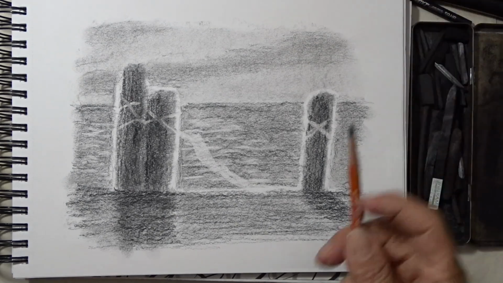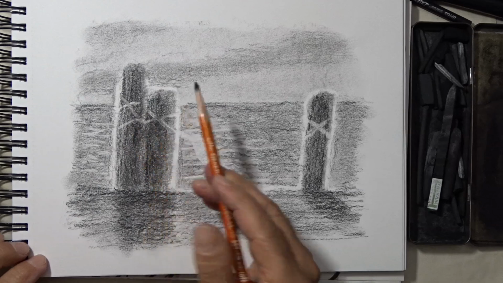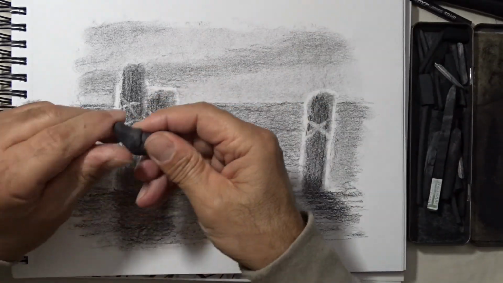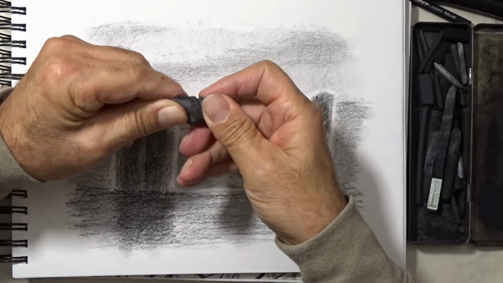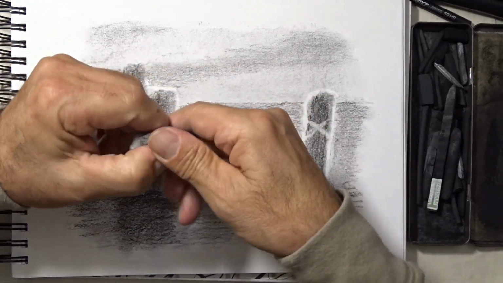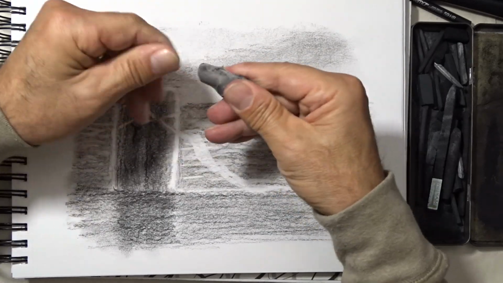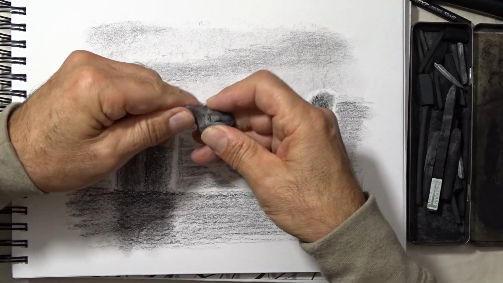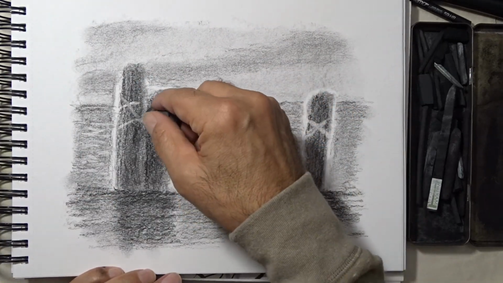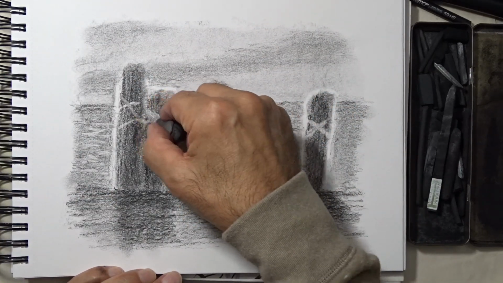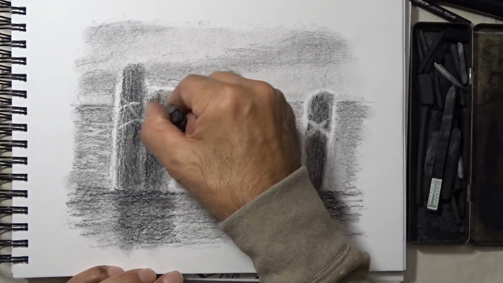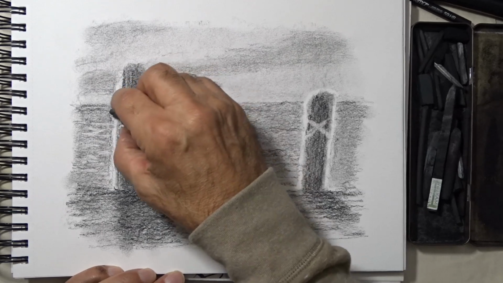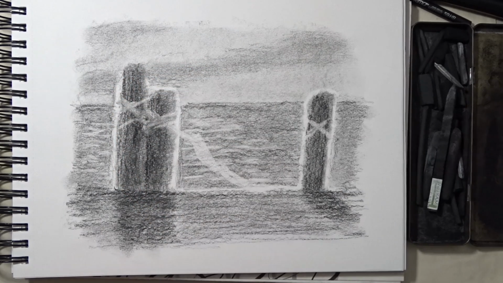So I'll get back to my pencil again, and I should make this a little bit wider than I did. So I'm going to go with a cleaner tip. You see how easily you can get a cleaner tip just by stretching the eraser, and I'm going to go a little bit wider this time, sort of like this. And we have one there. There we go.